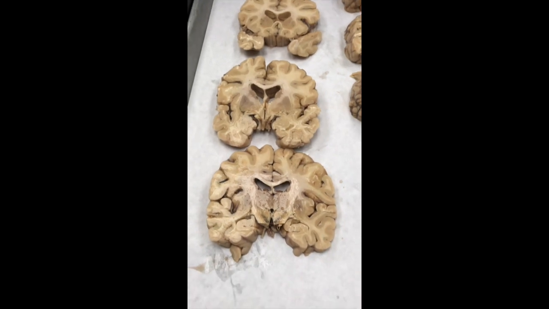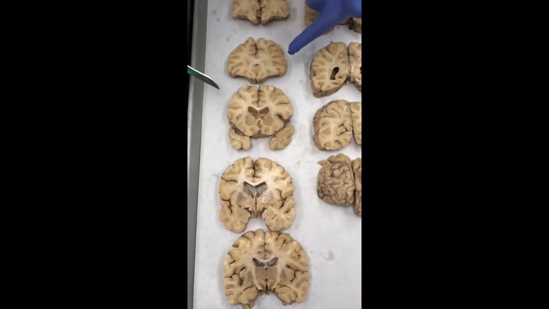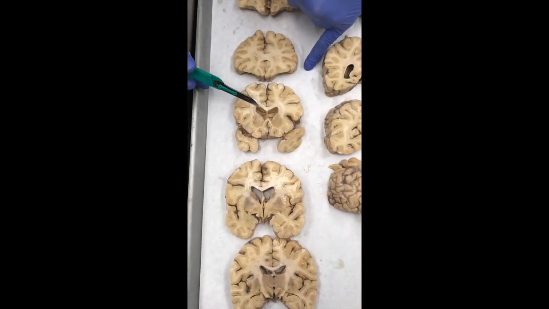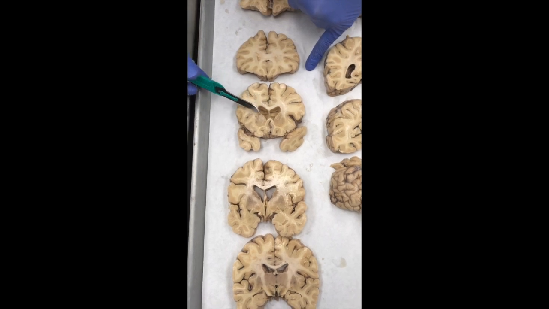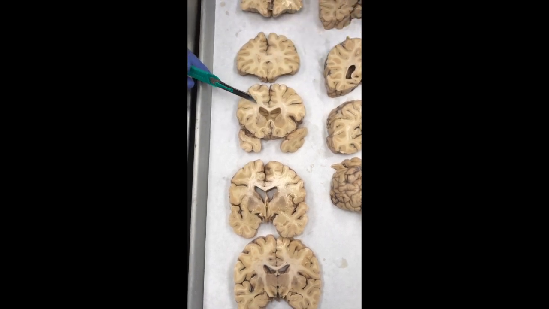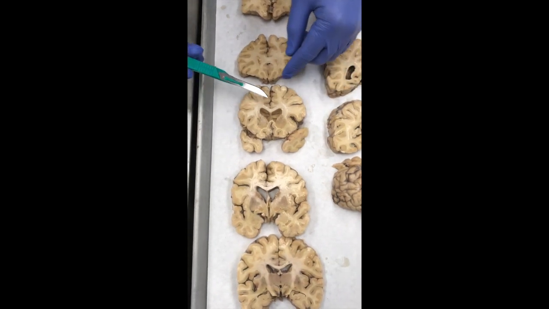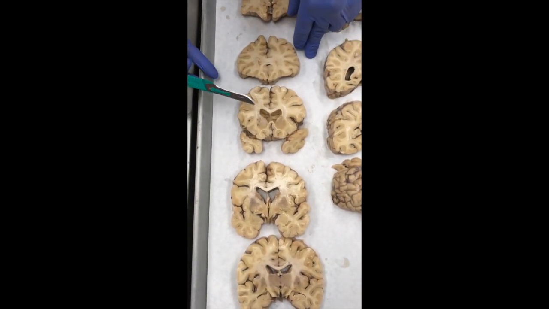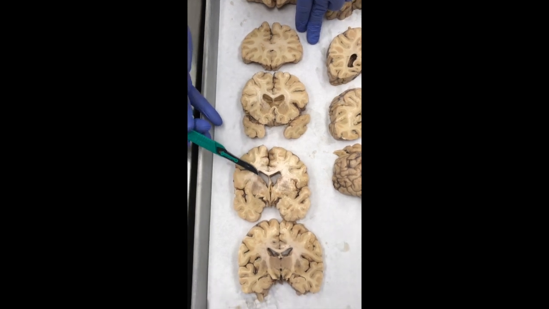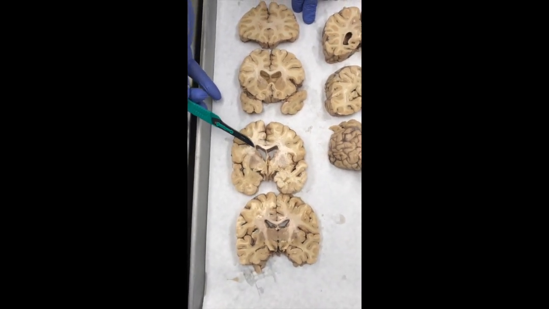The next structure, which is easiest to see, of course, is the lateral ventricles. These ventricles are slightly enlarged. They're a little bit rounded here. In a younger individual, they would be more pointed, but here we've had a little bit of atrophy with some rounding of the outside surface of the ventricle.